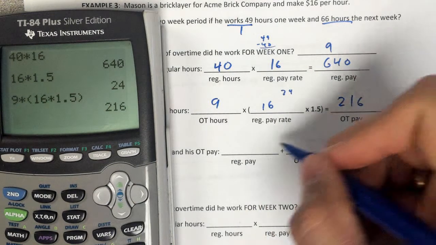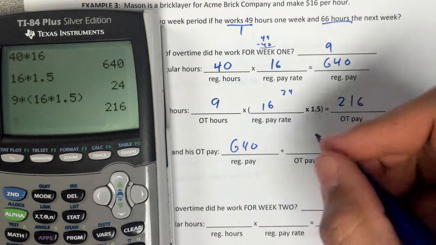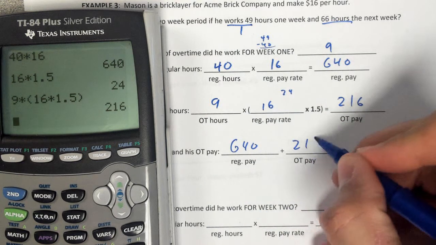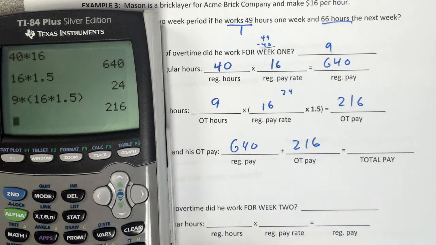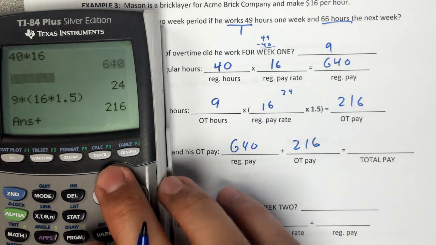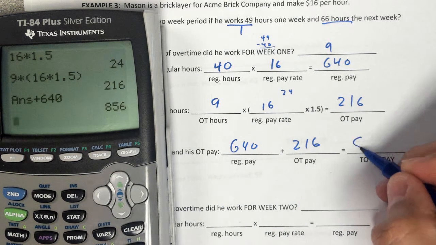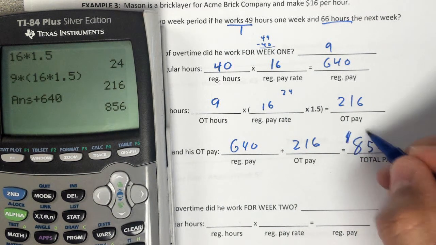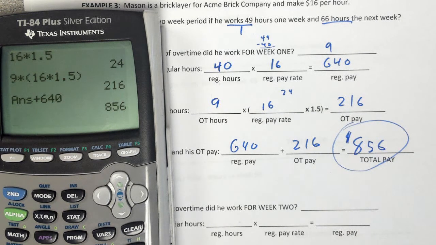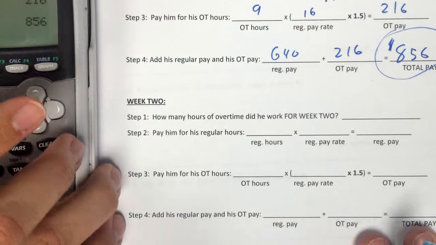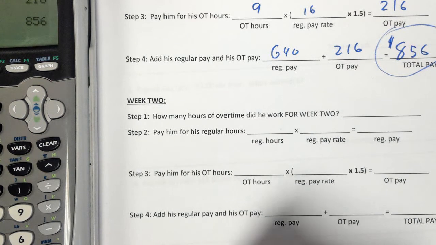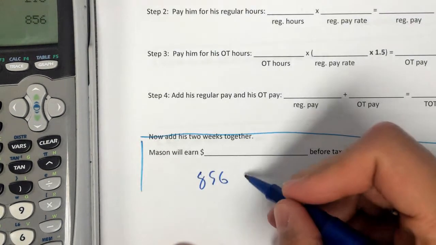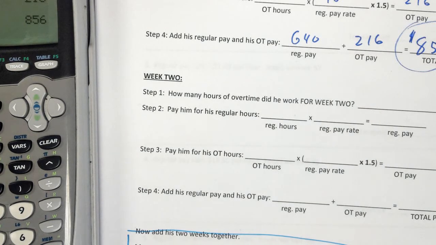Now we're going to put our regular pay, which is $640, and add that to our overtime pay, which is $216. For my total pay, I add those, and that should be $856. That's just the first week. Now we have to figure out, oh, by the way, we're going to do this down here. That's my total. We're going to add the next week in a second.